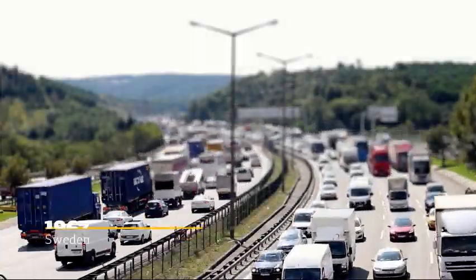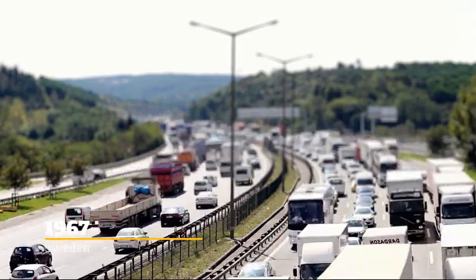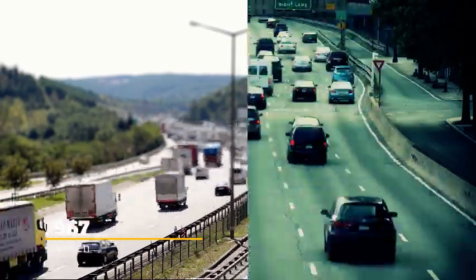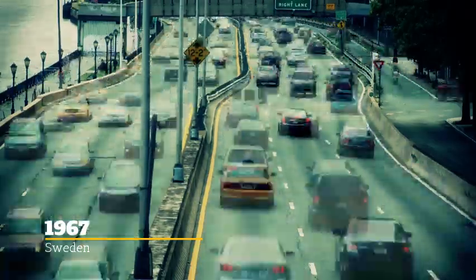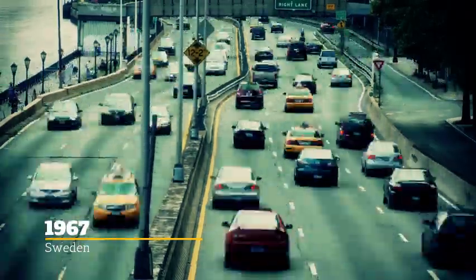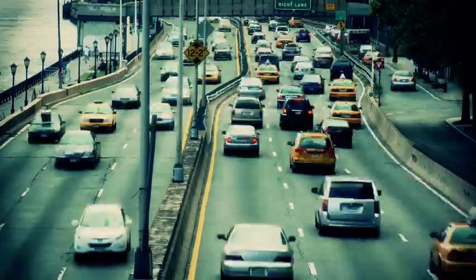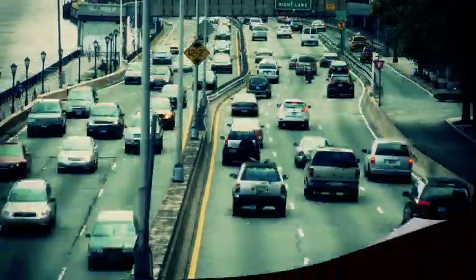On September 3rd, 1967, in Sweden, traffic changed overnight from driving on the left side of the road like they do in Britain to driving on the right side of the road like they do in the United States, and they made this change overnight. That's the way to do it. Announce it widely and just make the switch. That's the way to do it.